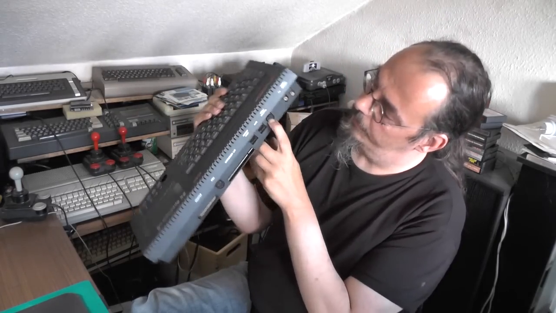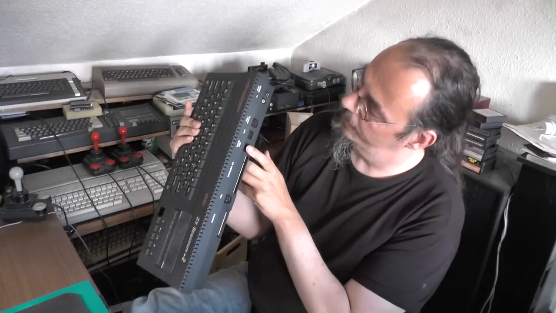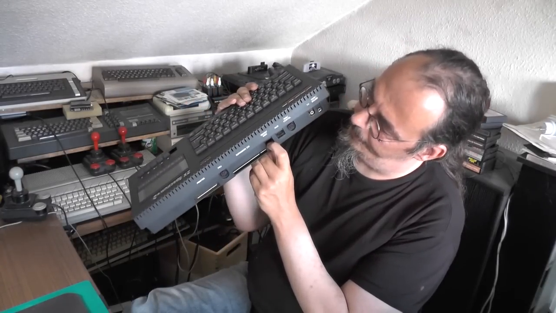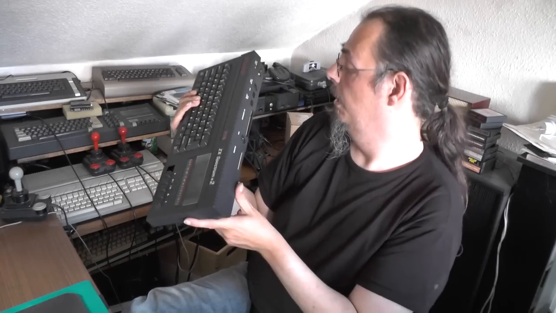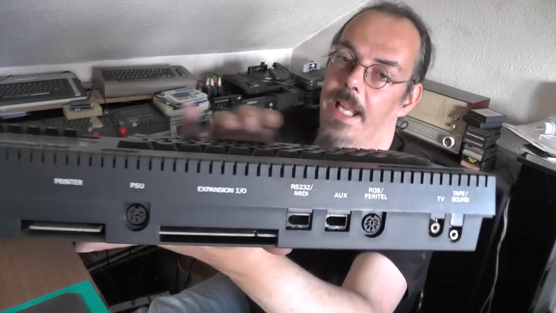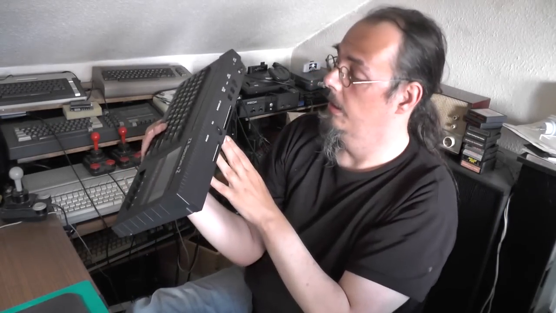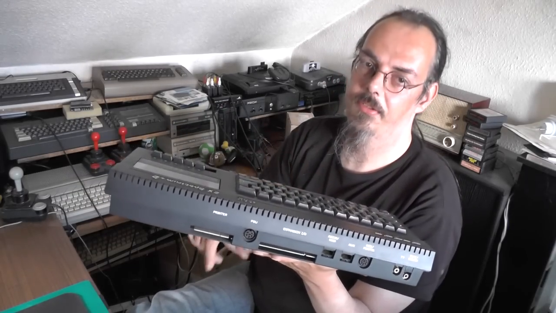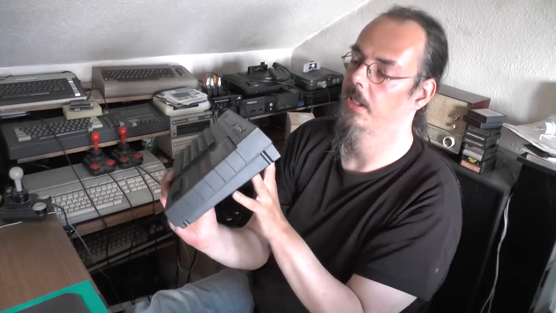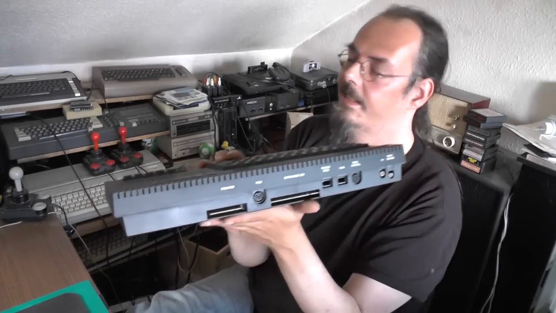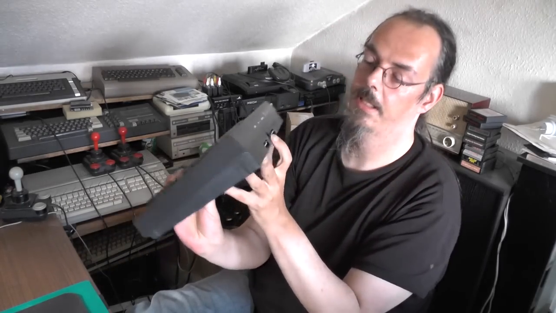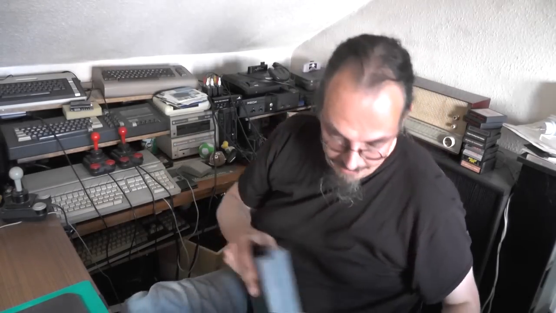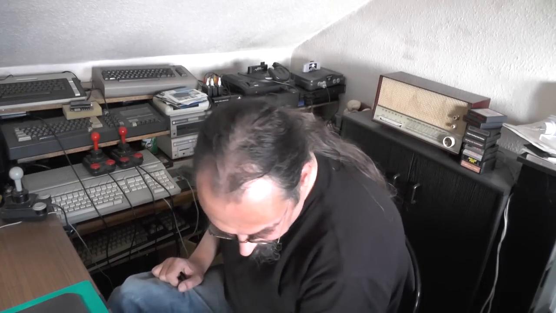RF output, RGB, Peritel card, an auxiliary port, and an RS-232/MIDI port with weird connectors. An expansion port, so you can use your Kempston joystick interface with this one, so you can use normal joysticks. And a printer interface. I think it's also Centronics compatible, and a power supply. Yeah, but the original 48K version had none of those.